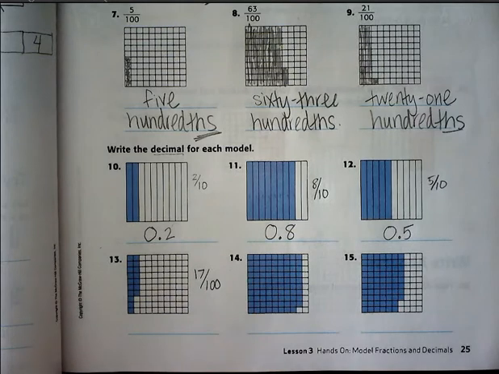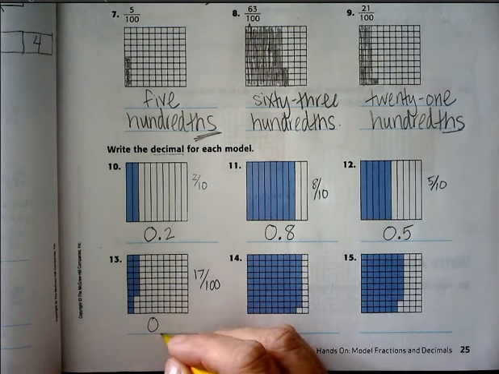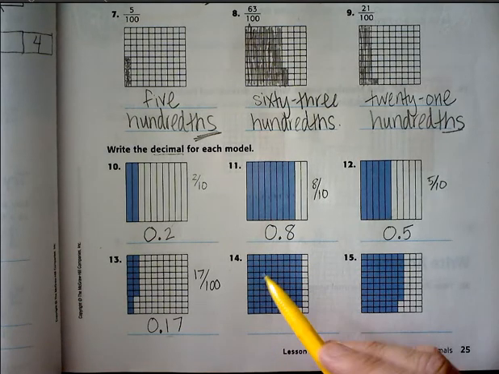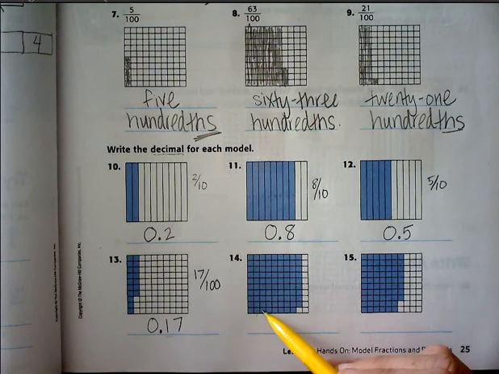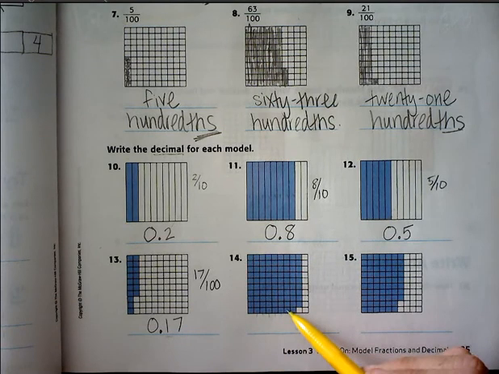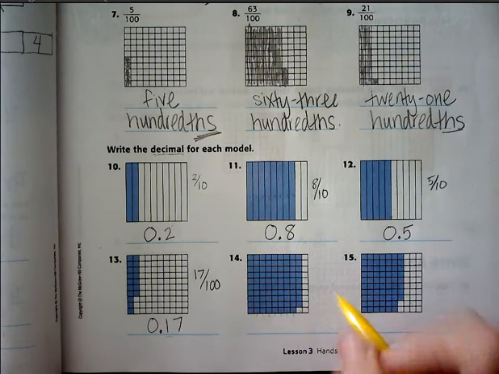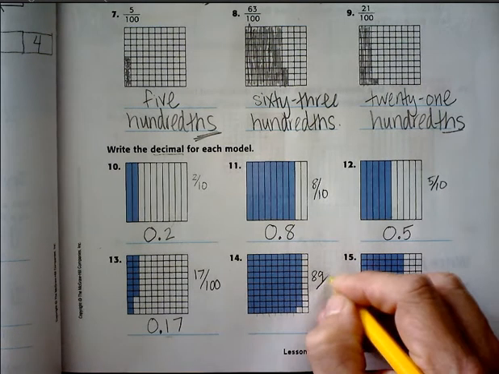And so my decimal is going to be 0.17. And remember there's 1 in the tenths place right there because I have one group of tenths. So that's my decimal. Let's look at this one, 14. We're going to count them up. I've got 10, 20, 30, 40, 50, 60, 70, 80. And I know that's 1 away from 90, so it's 89 out of 100.